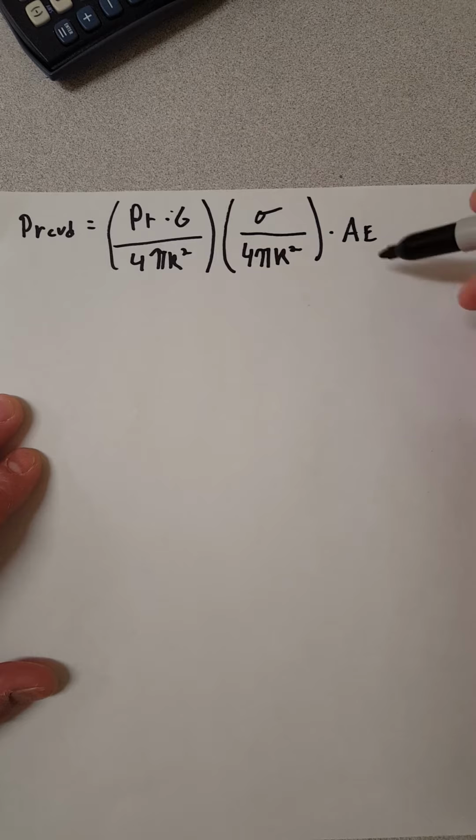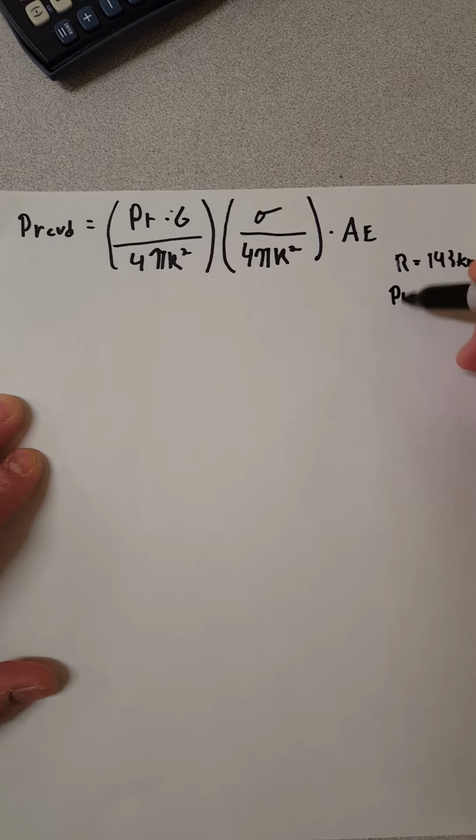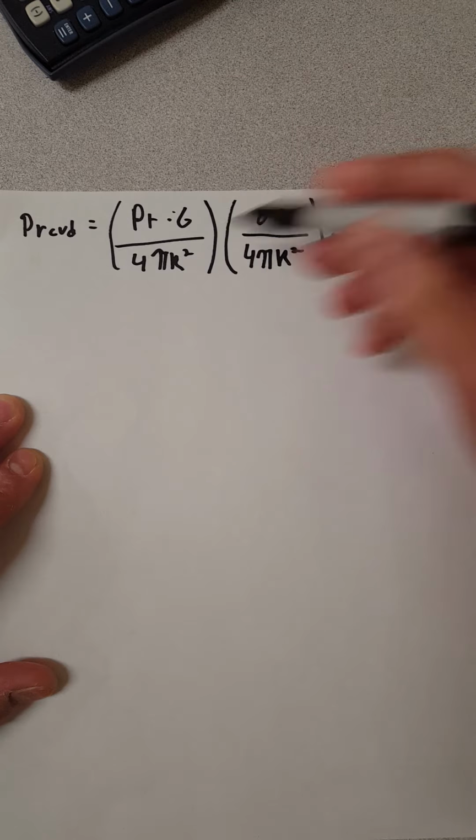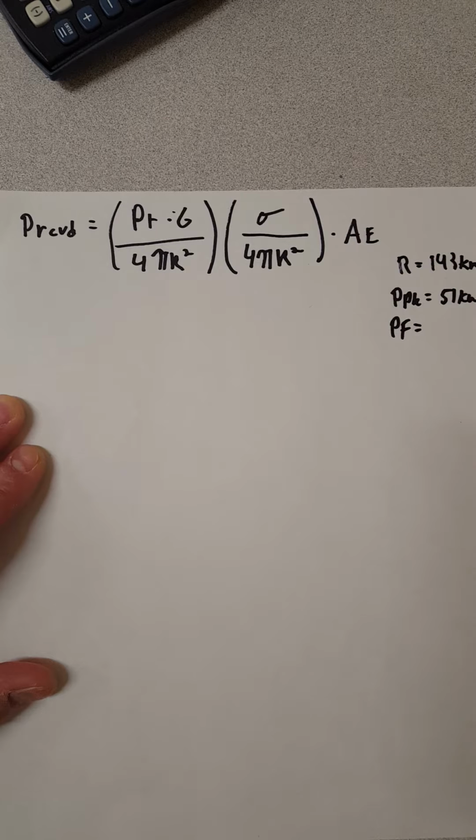Let's go ahead and get some givens here. We have a range of 143 kilometers, a peak power of 51 kW, a power factor, and that'll make it nice and easy when we go ahead and do the gain. Power factor of 12,589.3.